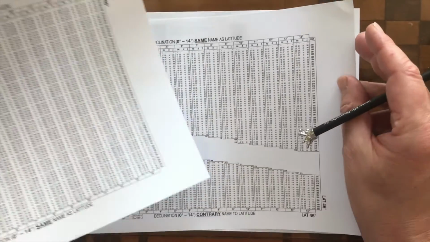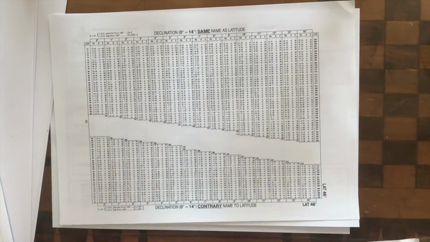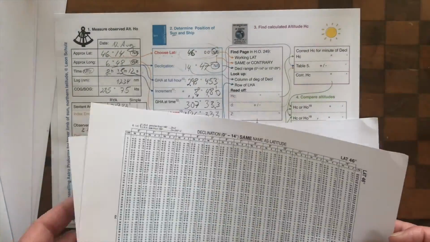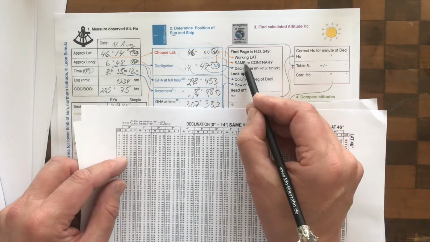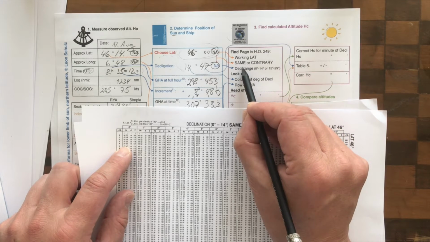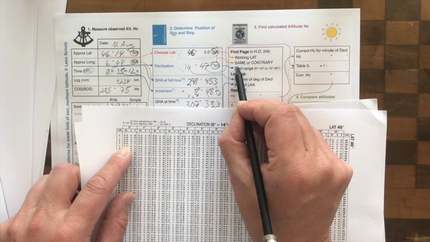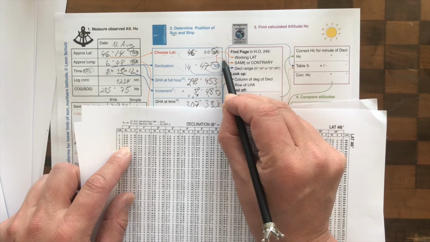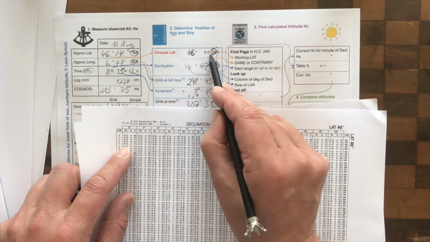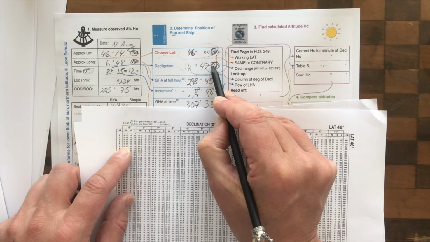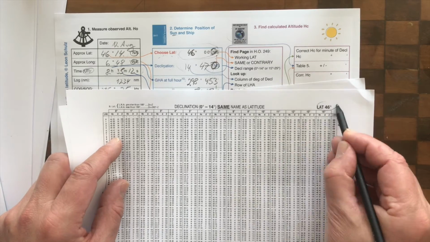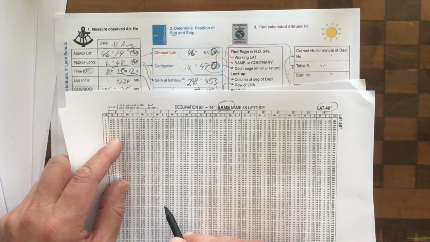See, these are my 2 pages here for 46 latitude. 2 pages valid for the 46 latitude. And then you look for same or contrary. Same or contrary means, are you and the sun on the same hemisphere, or are you on the contrary hemisphere? Where does this information come from? It comes from here. You compare this north with this north. The declination is north and my latitude is north. So this is the same latitude. That's why you find this page, 46, and you look for same.